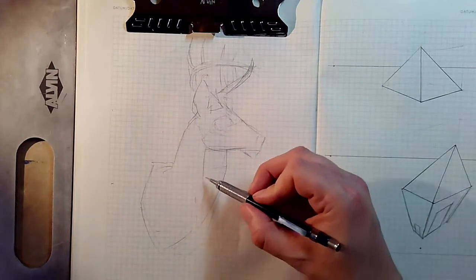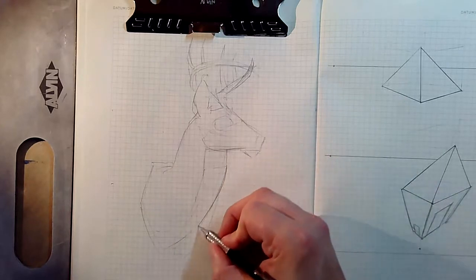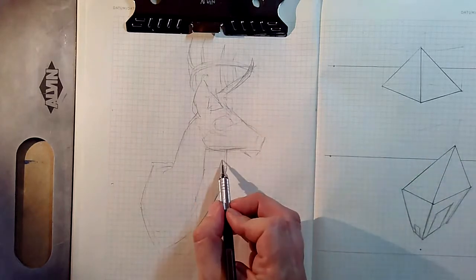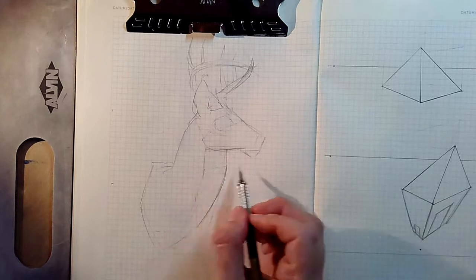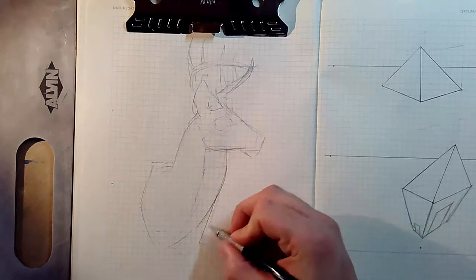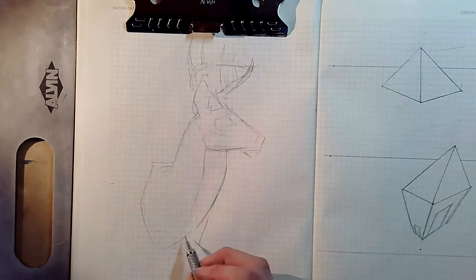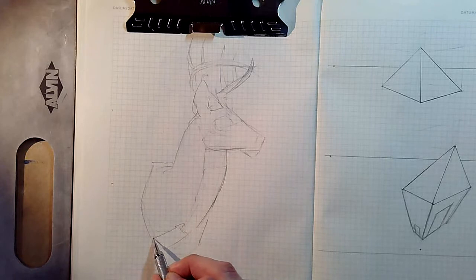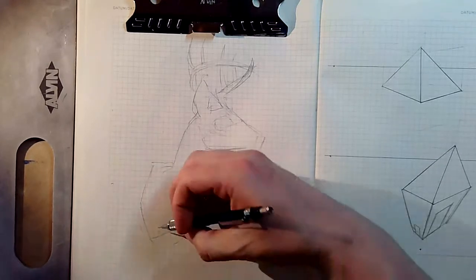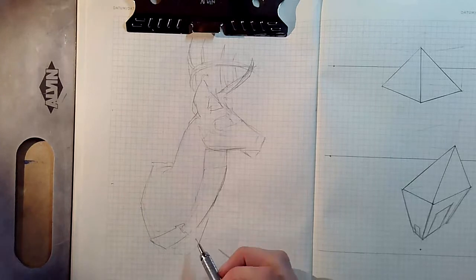So when the neck shifts from like this side to this side, then I'm just going to demarcate that with a line there. That's going to say this is where the plane of the surface, plane of our subject, goes in another direction.